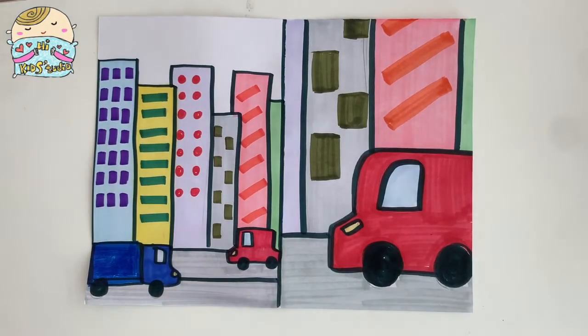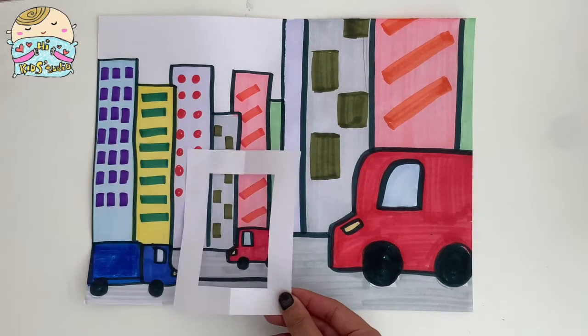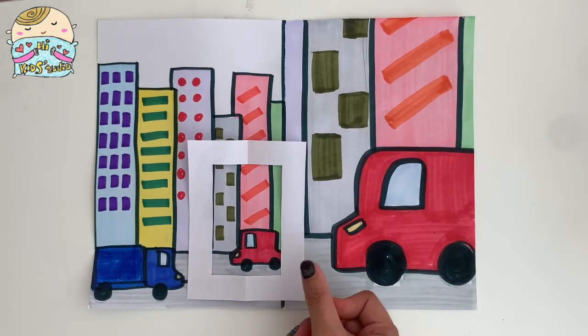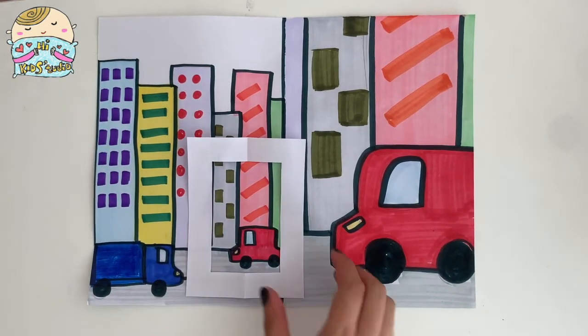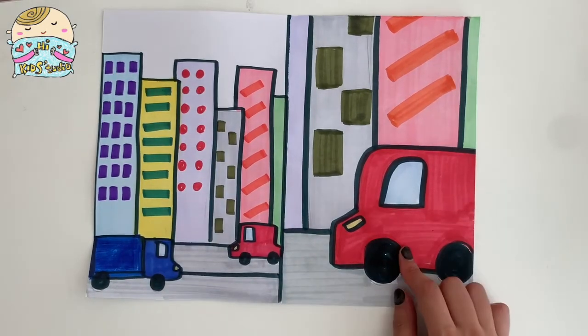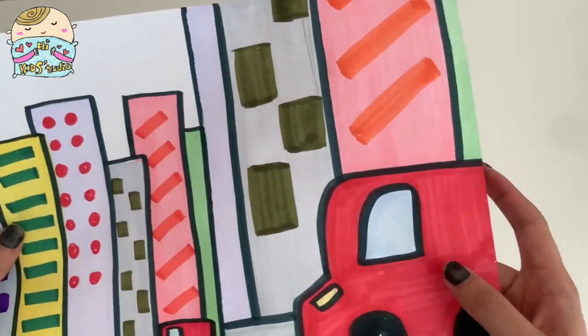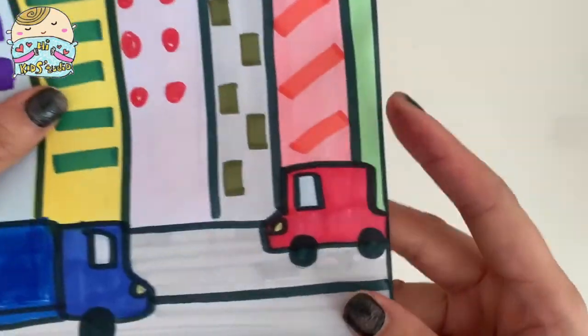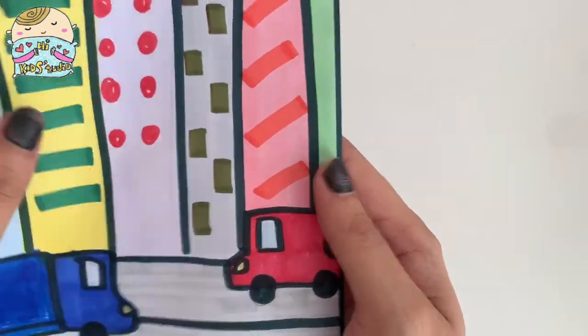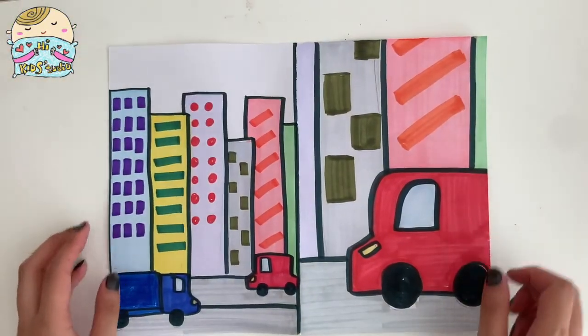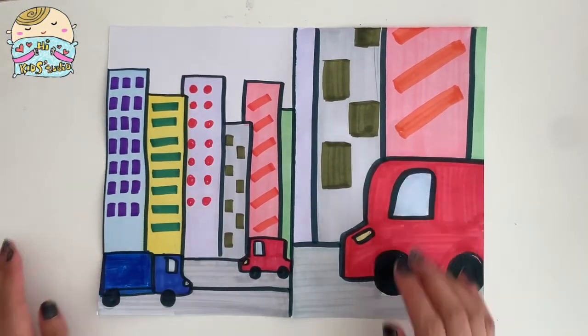So you can tell, when we see in the distance, it is far. We can see more things. And when we see things closer, it's near. We cannot see as much as in the far picture because the focal point is smaller. So do you understand what is near and far?